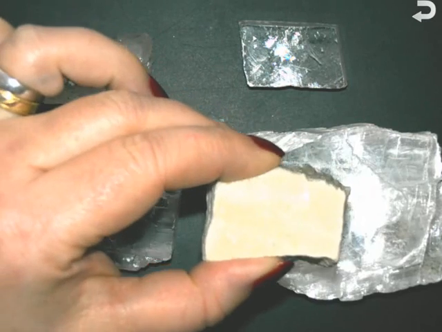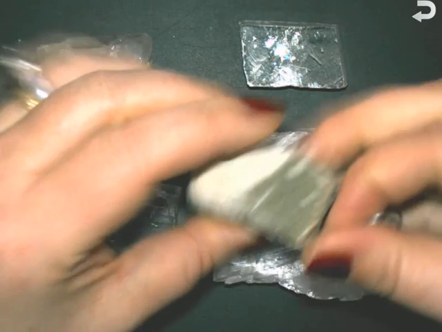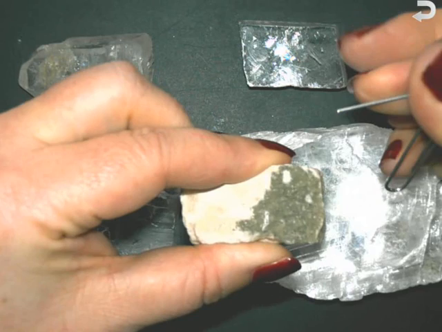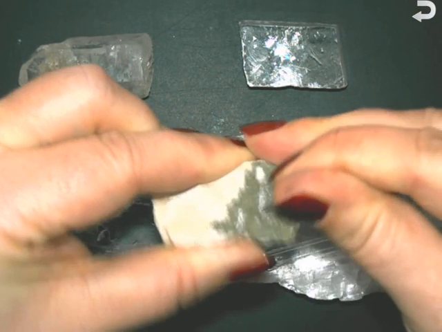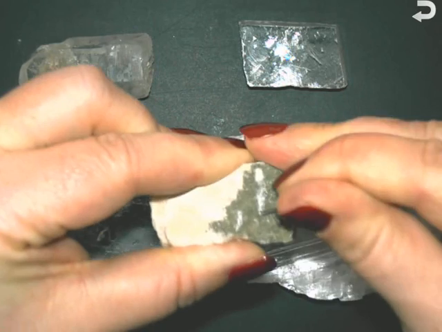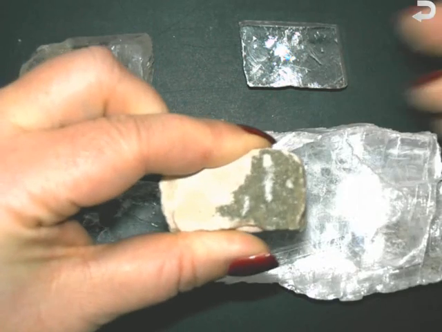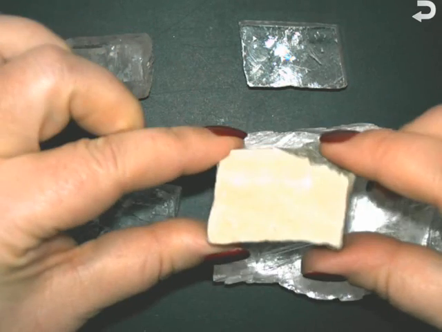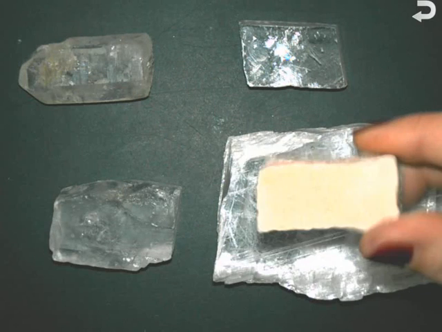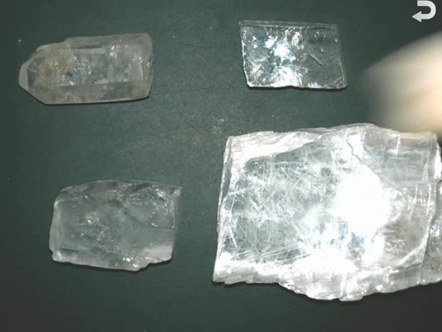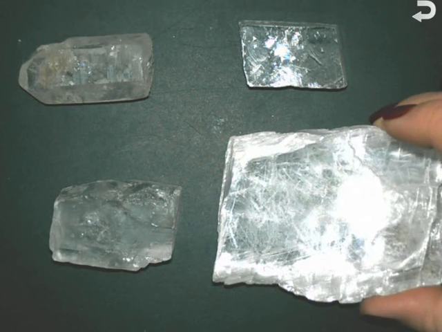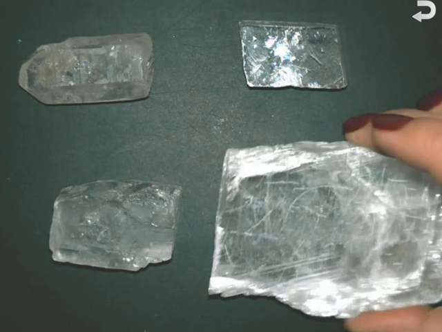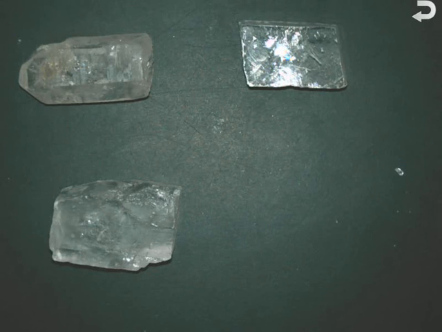I wouldn't want you to do this in class, but you can see, if I use a paper clip here, you can see how easy it is to scratch this mineral. It is quite soft. This is gypsum, selenite, same thing. This mineral is very soft and it has cleavage. This particular mineral is selenite or gypsum. So that's one way that you can separate this one from the rest.